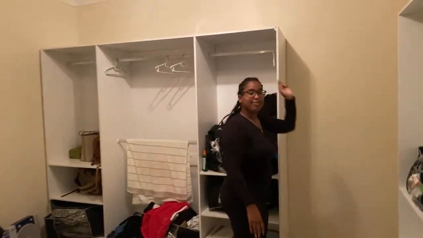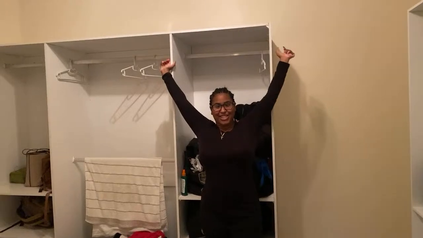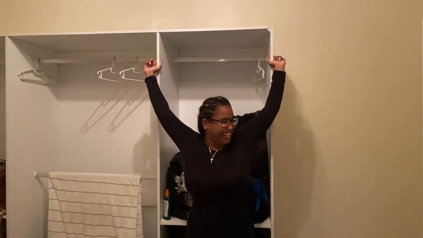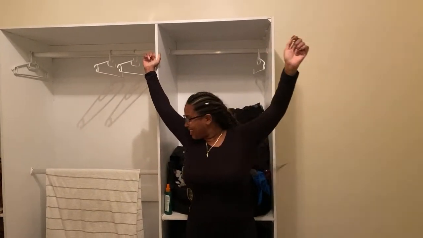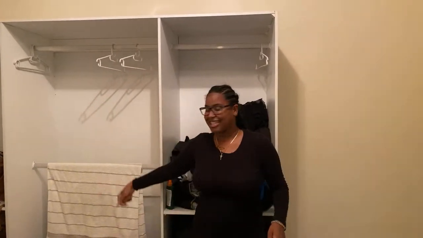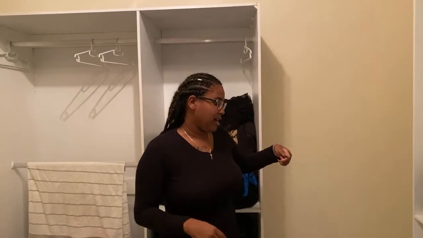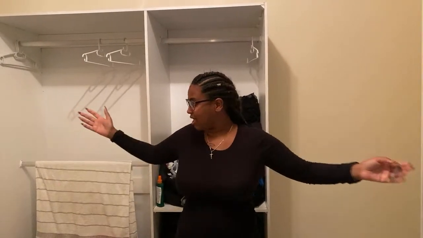We got these little bags that we pretty much have our clothes in, because we're traveling in a car, so we don't want that much stuff. But this is the closet. It's huge.